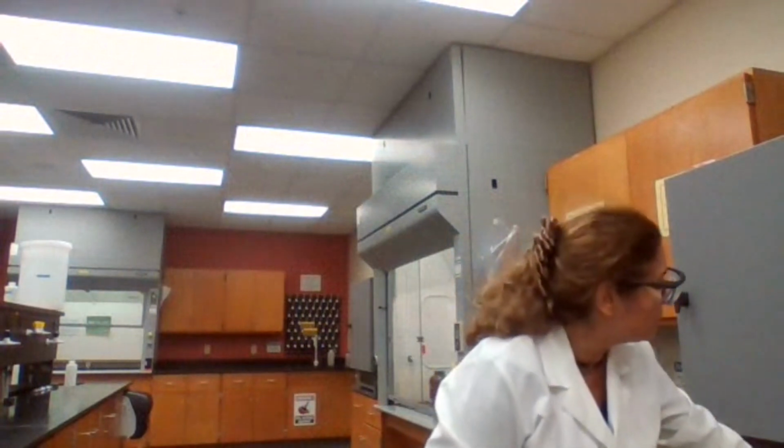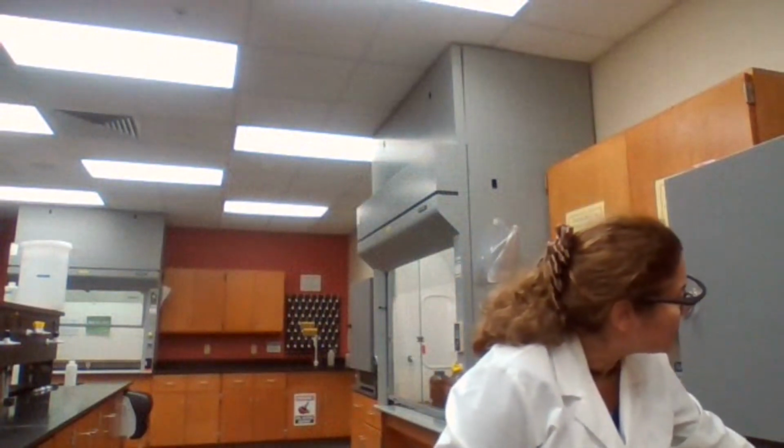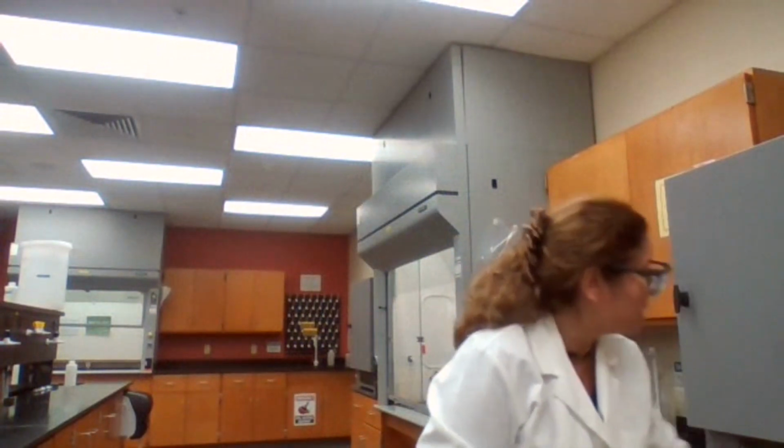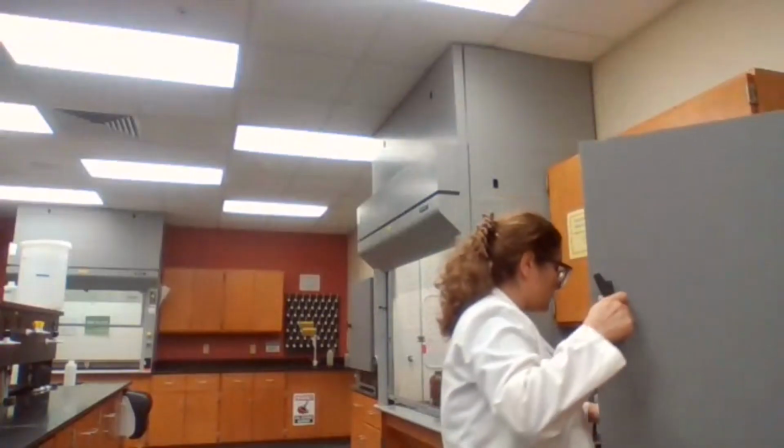So I'm waiting for like 5 minutes. I have to be careful with this oven. I don't want the sample melting in the oven because the solvent is methanol. It evaporates much faster than water. So in 2 minutes, I'm going to try and then continue.